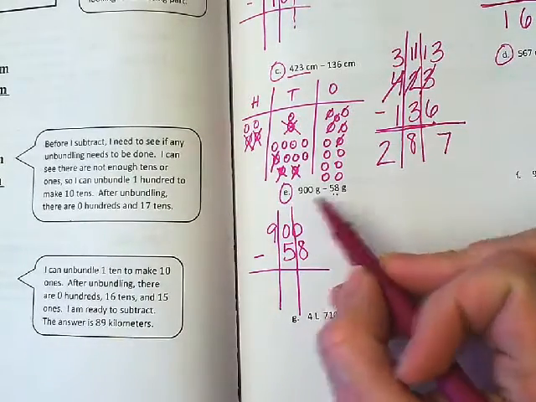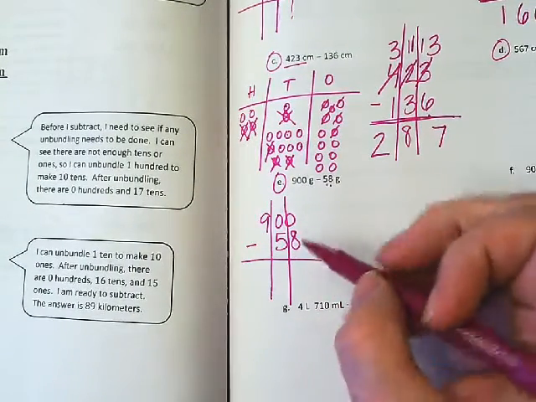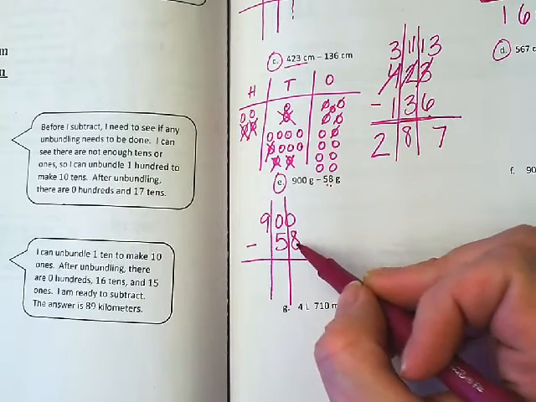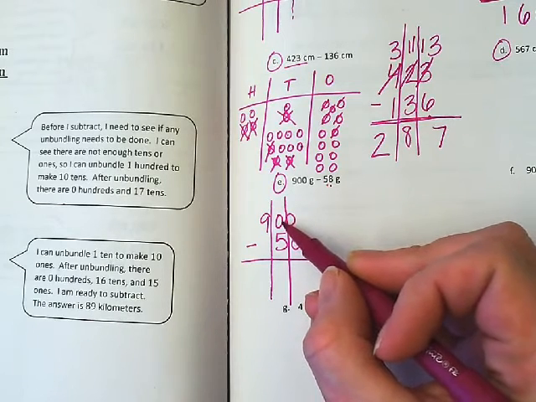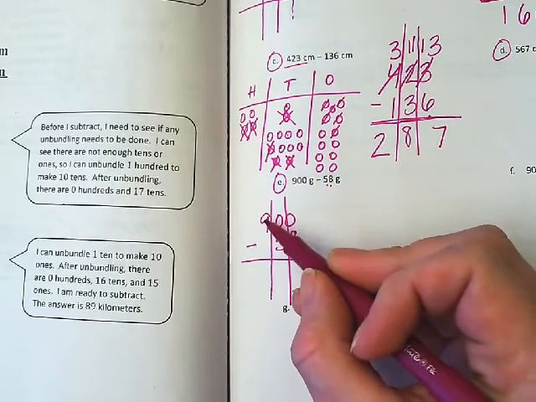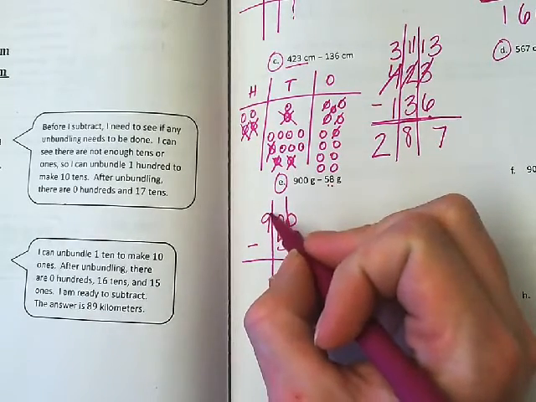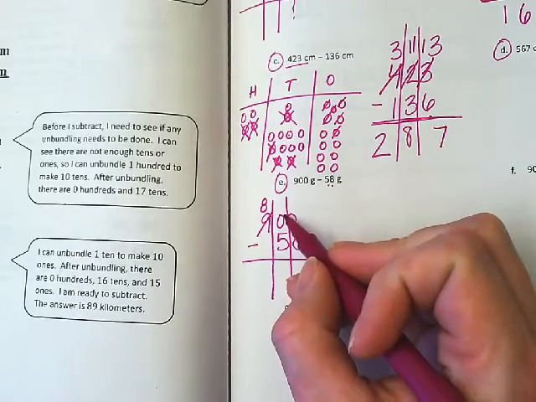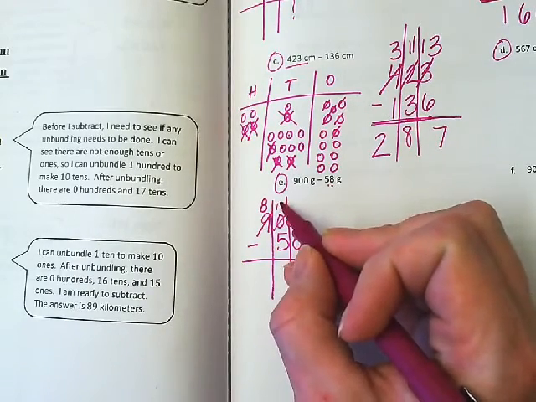Okay, 900 minus 58. Do I have any ones up top? Nope, there's more on the floor. I need to go next door. Is anybody home? Nobody's home. We're going to go next door again. We're going to borrow from the 9. Cross it off. It becomes an 8. The 0 becomes 10.